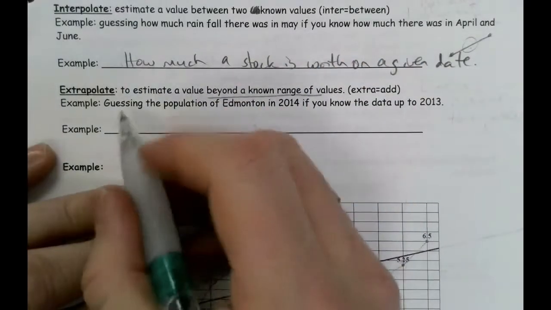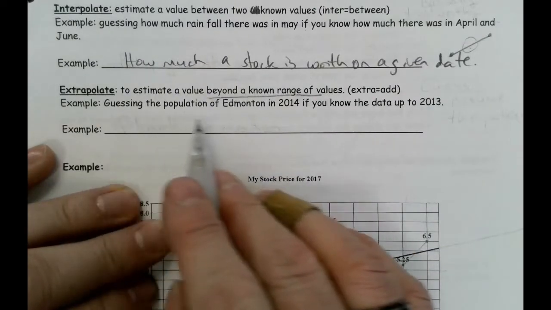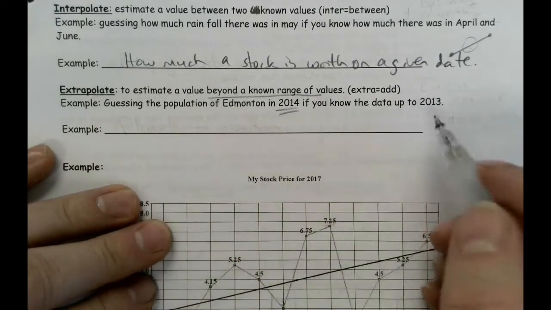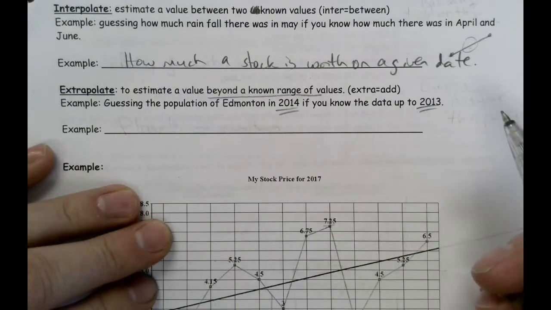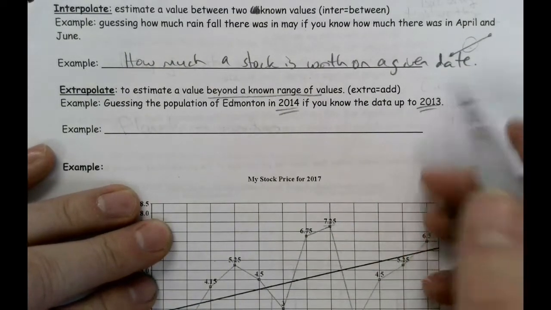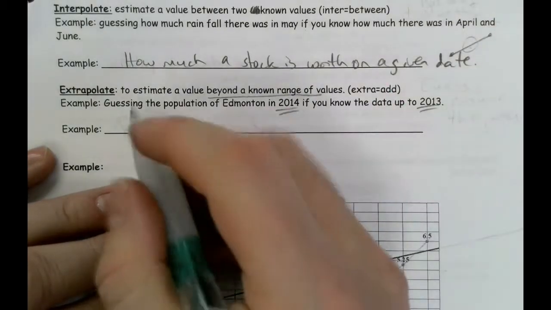In one of the courses that I teach here, there's a really great example of this. So let's take a look at this. Guessing the population of Edmonton in 2014 if you know the data up to 2013. So we're in 2013, maybe just guessing what the population would have been in 2014.